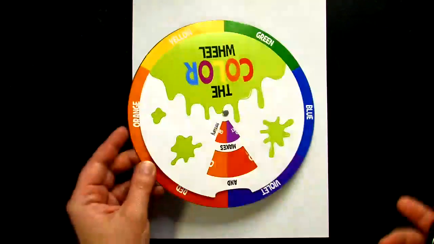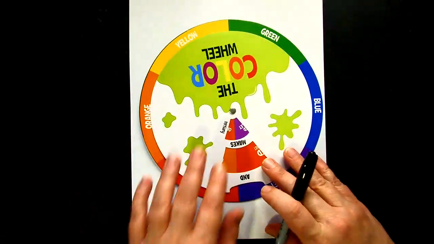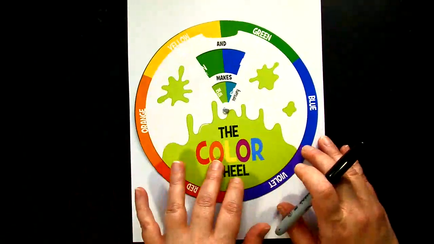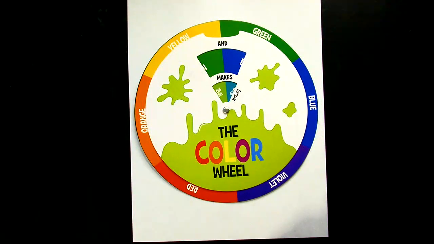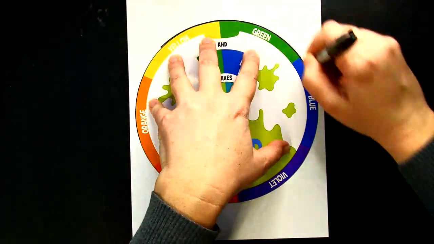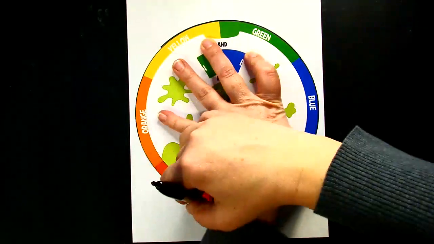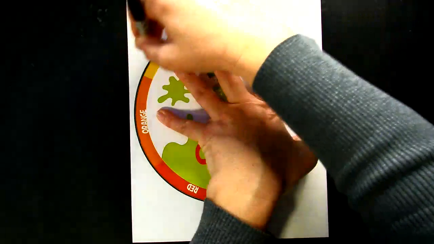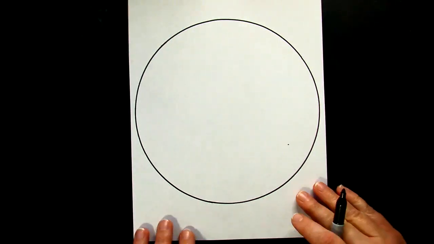Have your paper ready, and then you may work with a pencil. I'm going to move right to my marker just for time's sake and so that you can see my drawing better. Okay, so put your circle, whatever you are tracing. I'm tracing this color wheel because it's big and it fills up my paper. So go ahead and trace your circle. And then when you are done with that, we're going to start with our mountains.